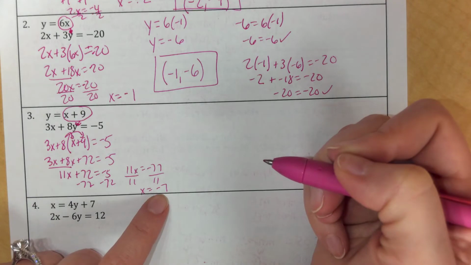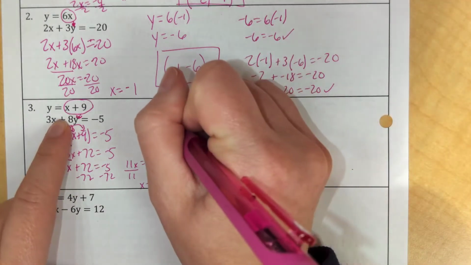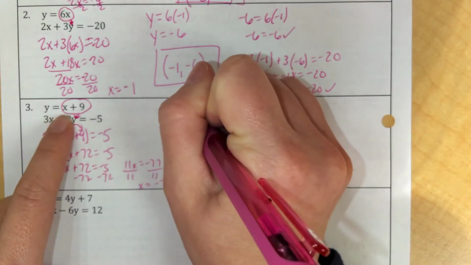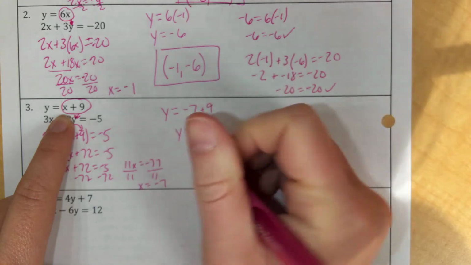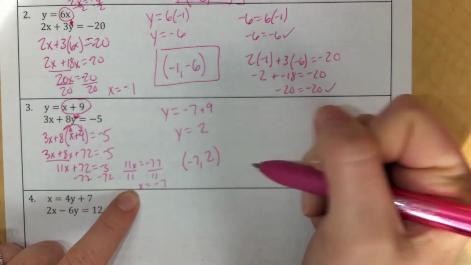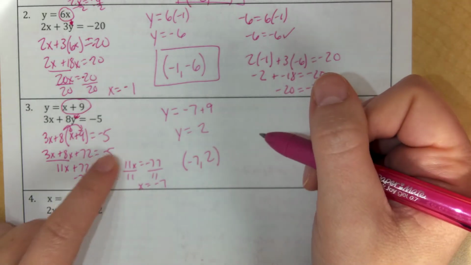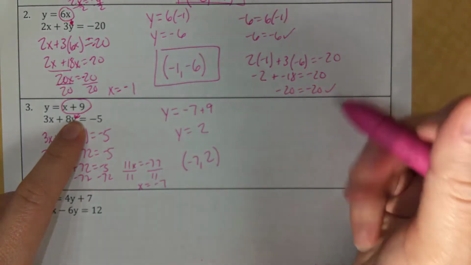Once I have the value of this number, I can plug it into either equation to find the other variable. So in this case, I'm going to do y is equal to negative 7 plus 9. So y is equal to 2. So I end up with the ordered pair negative 7 for x and 2 for y. Now I'm going to plug both of those solutions into both equations to make sure that both conditions are met.